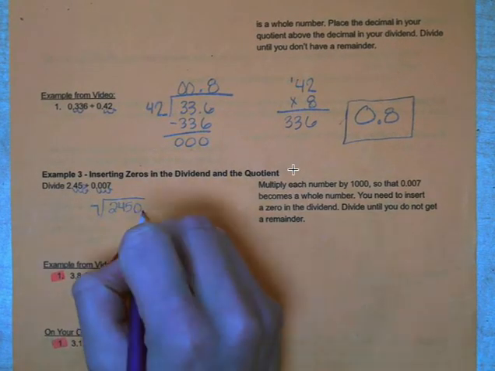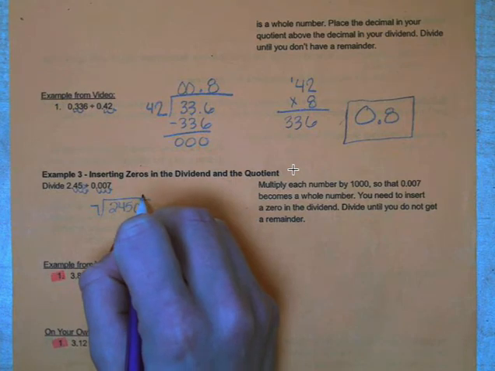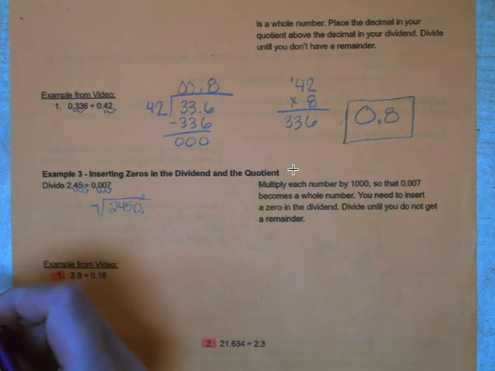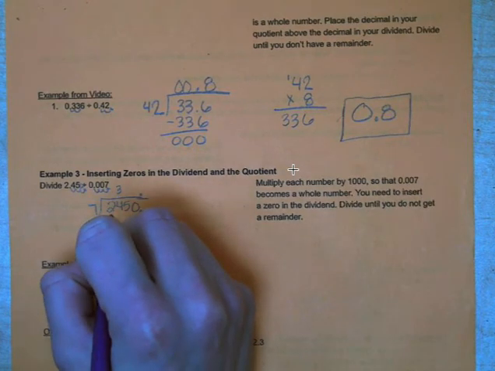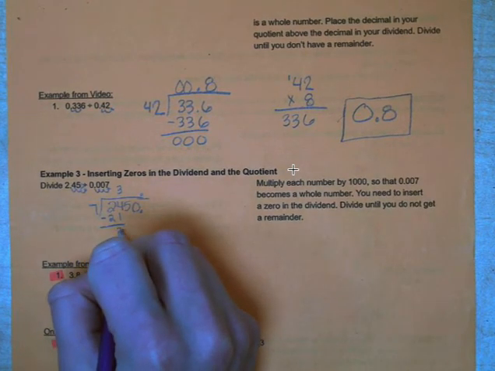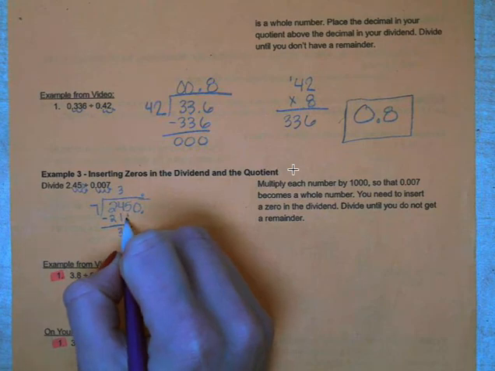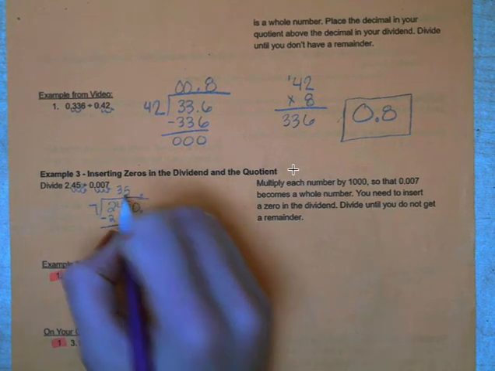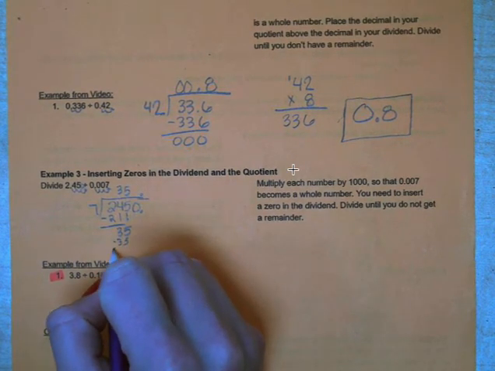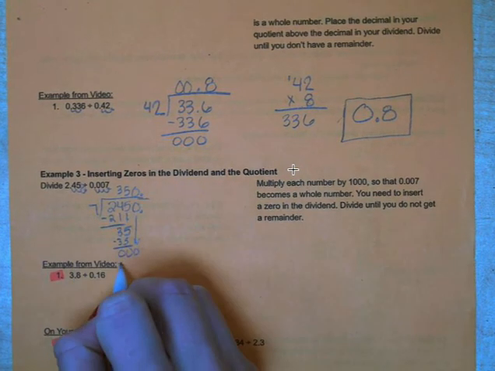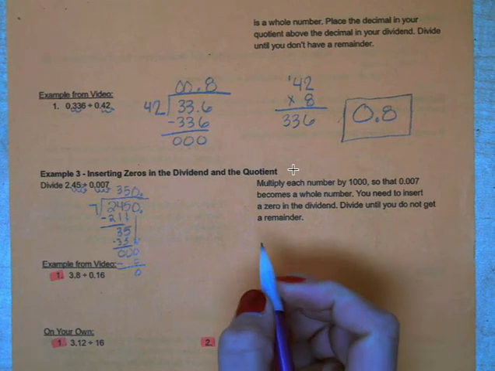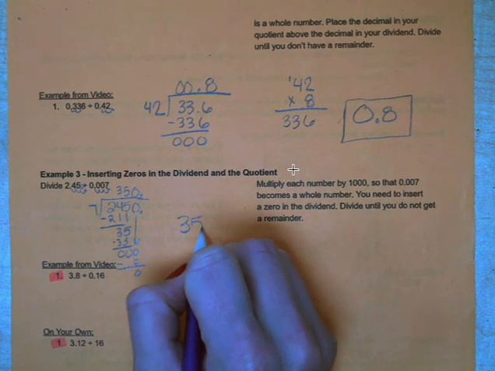Our decimal point would be after our 0, so we can bring that straight up, and then we're going to divide just like we would with whole numbers. 7 goes into 24 3 times. 7 goes into 35 5 times. And it goes into 0 0 times. So we're left with no remainder. So our answer is 350.